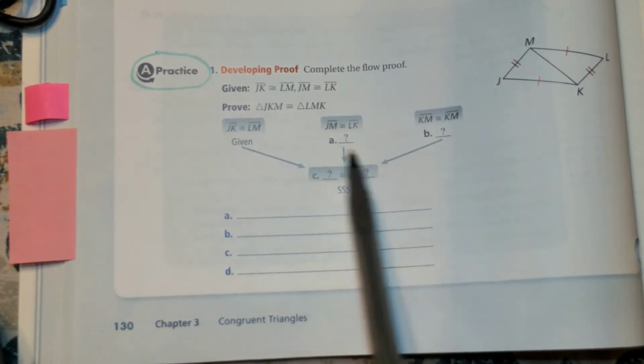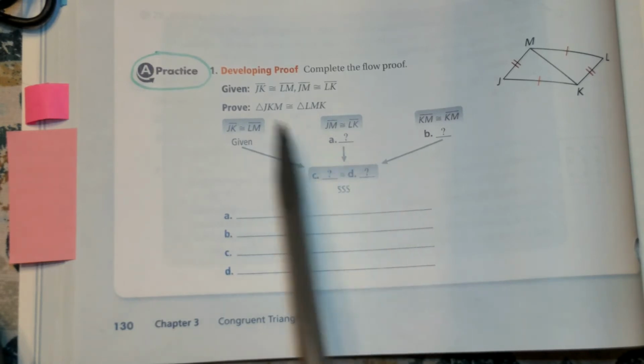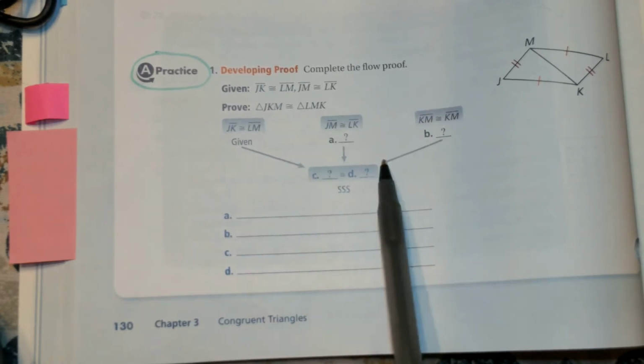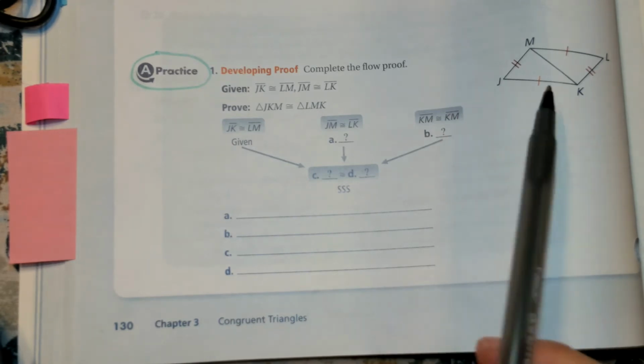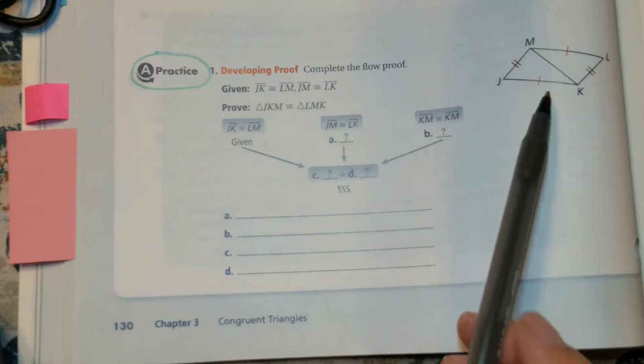So this would be your conclusion. That would be what you're trying to prove. Everything is pointing to that conclusion. So let's go ahead and see what we've got here. They do have the diagram and it's marked already.